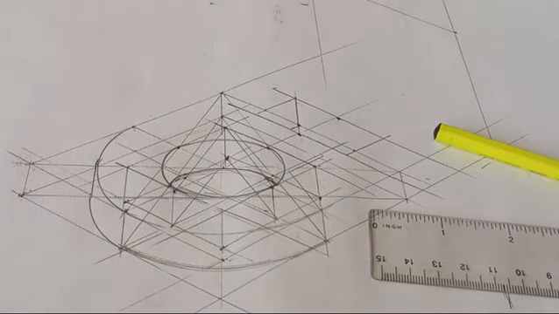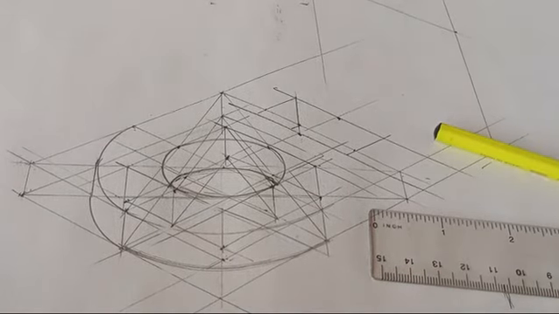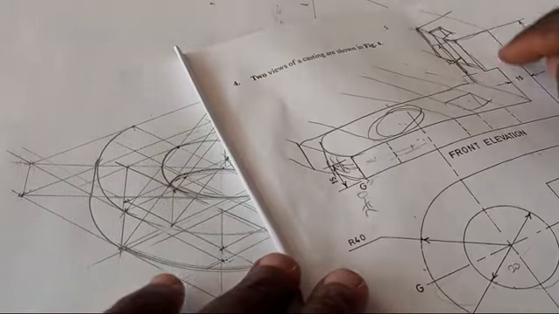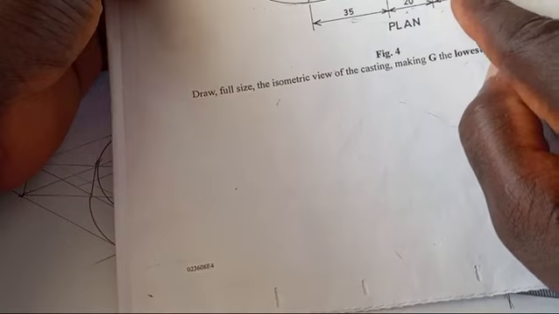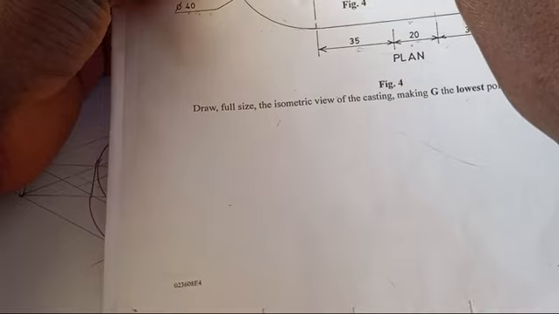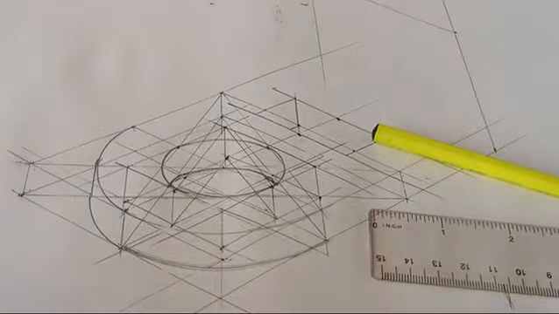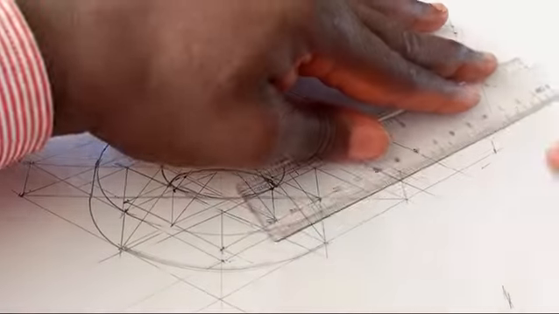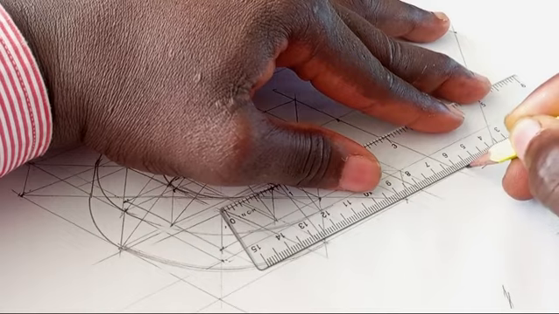So we have done the major part of the drawing. Now to complete the easy part. Now this portion that is coming outside, this projection, let's see what's the length of the projection. Okay, this thickness is 15. So let us measure 15 and get that one first. This is 15, 10, 15.